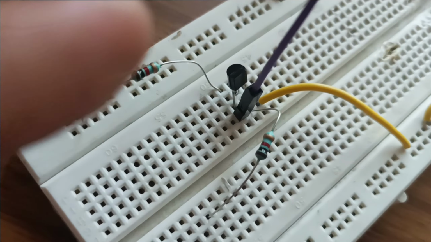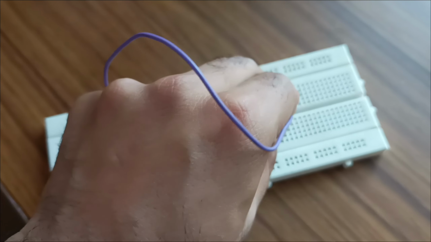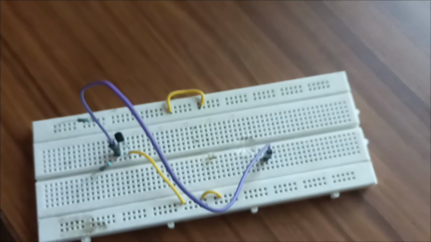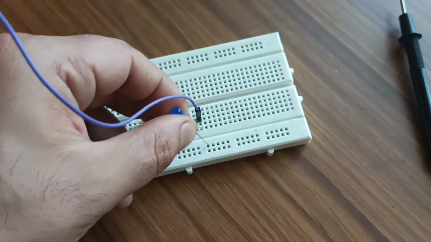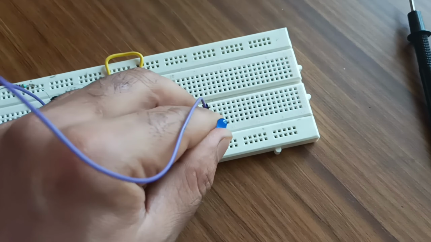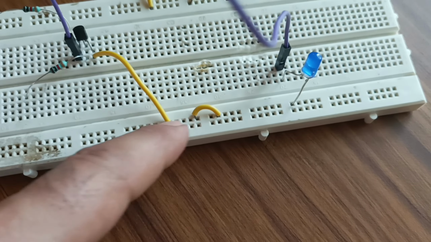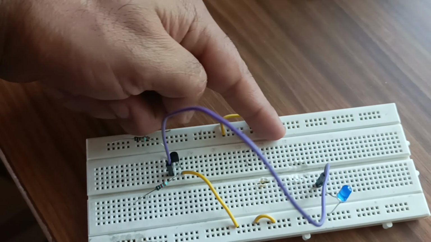Next, we use a jumper wire to take a connection out from collector to be used as an output, where we are placing an LED. This is an LED that we are placing at this output terminal with respect to ground. Here is the ground line of the circuit, VCC line.